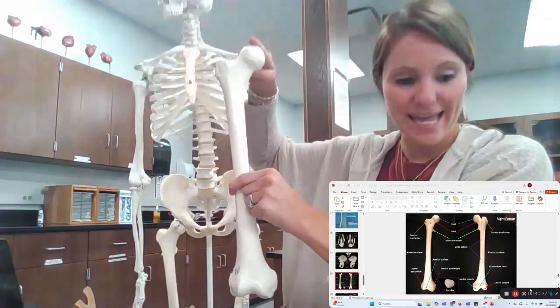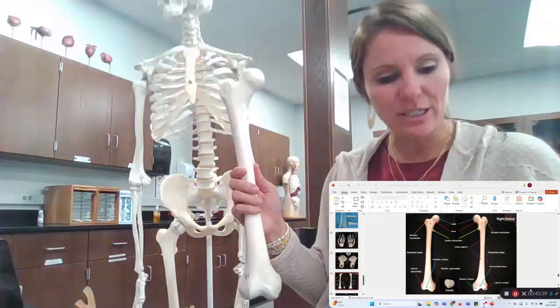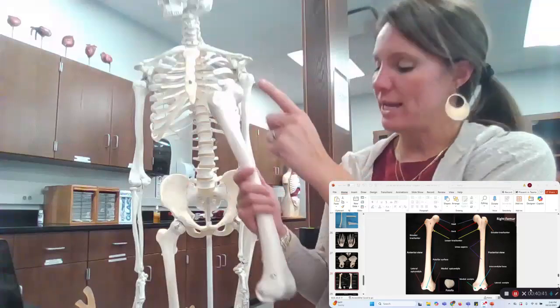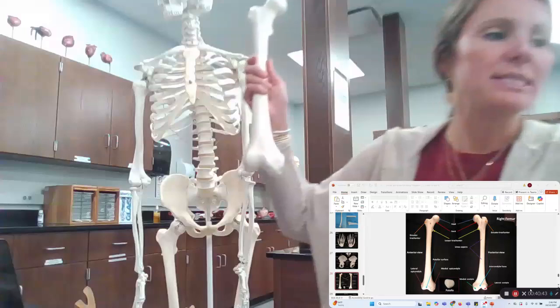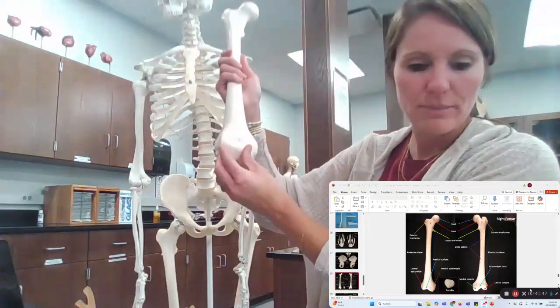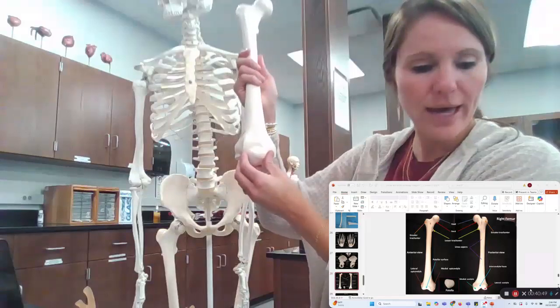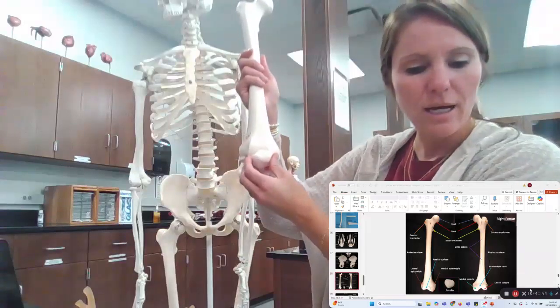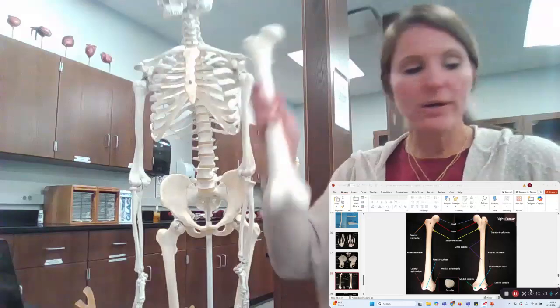How are we feeling? Are we feeling good? I'm feeling good. Okay, this flat part right here is where the patella sits. This is your patella, it's your kneecap. Patella right there. Okay, let's move on.